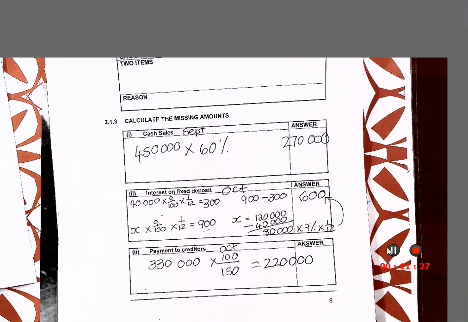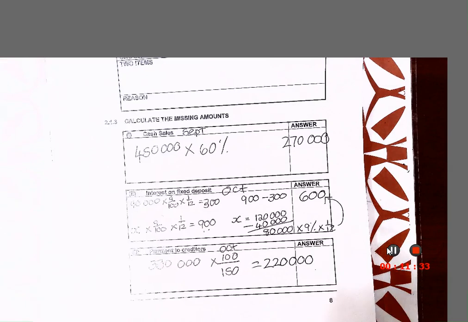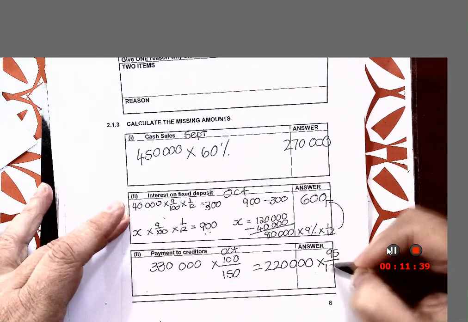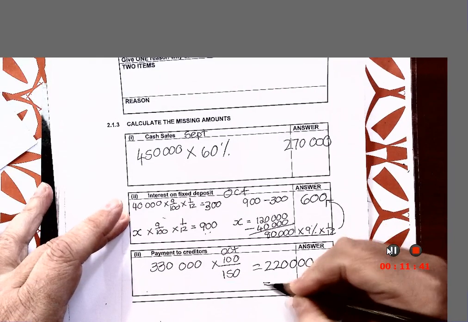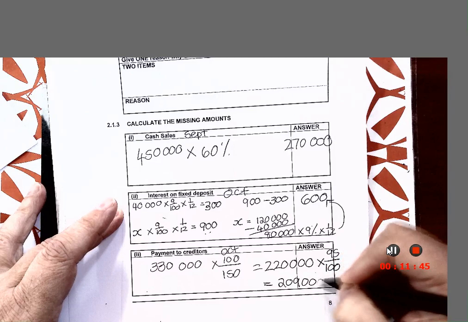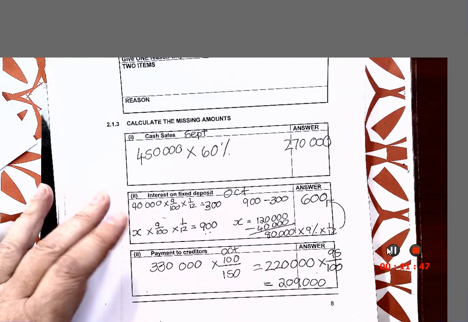discount. Was there not a discount? No. Subject to a 5% discount. Where? Subject to a 5% discount. Okay, it's subject to 5%, so I times it again with 95 over 100, and that gives me 209. I'm so sorry for missing that, but luckily we are a team.